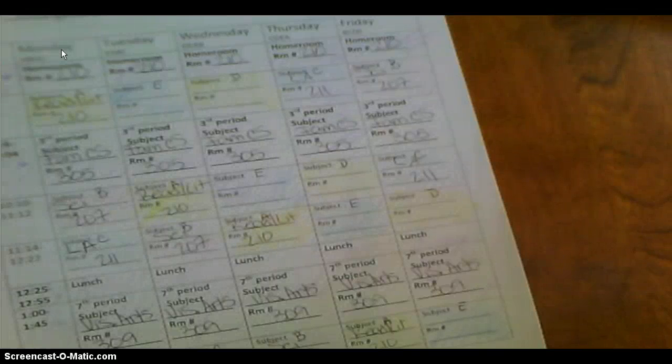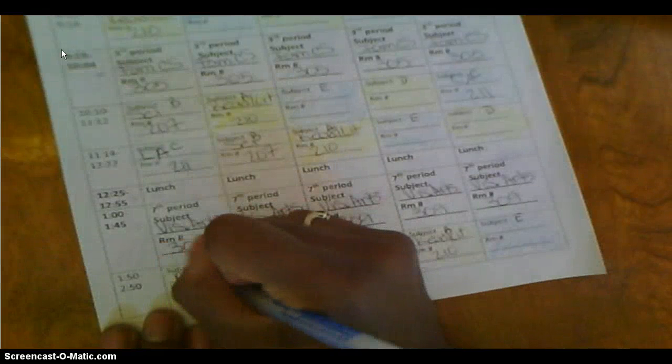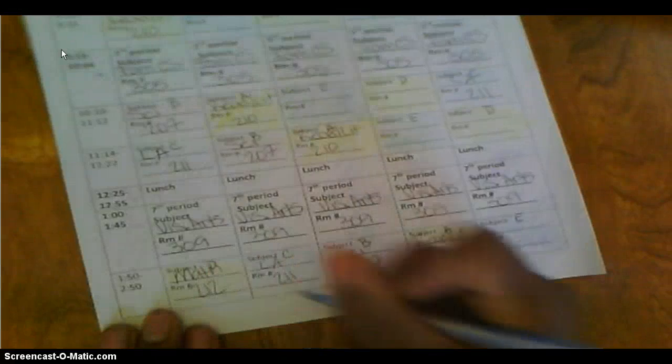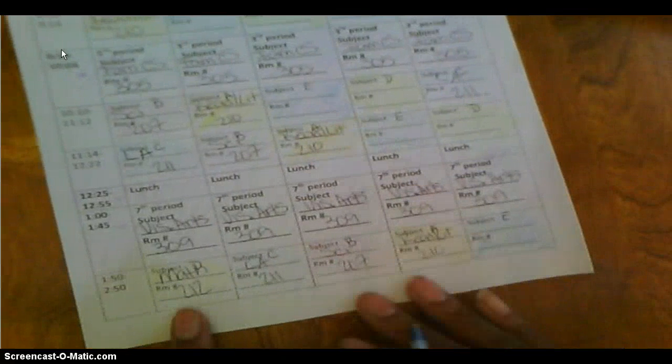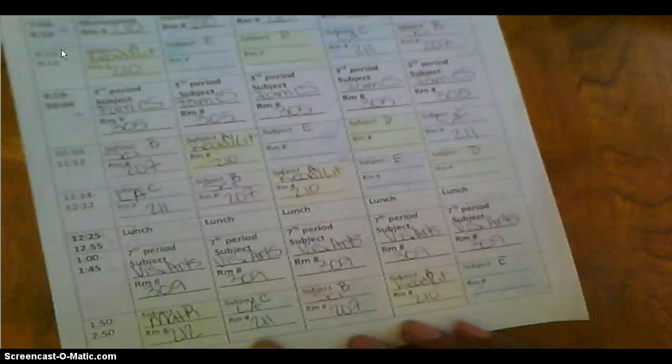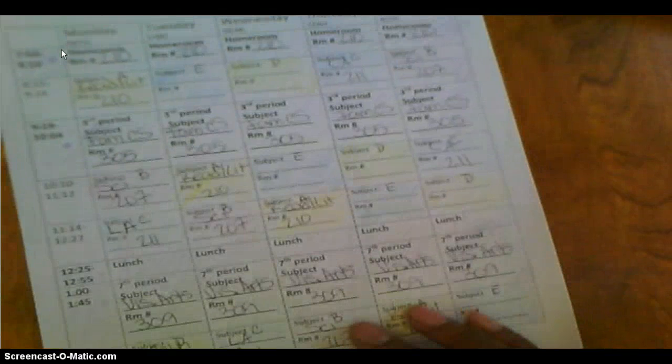Now let's go ahead and fill in block D. Look at your schedule. What subject did you have for block D? The student has math in room 212. You're going to write what you have for block D. So on Monday, it's at 1:50 to 2:50. We do not have block D on Tuesday.